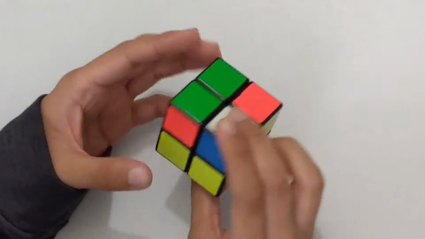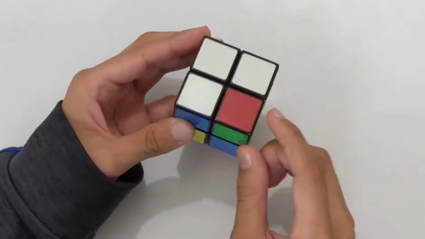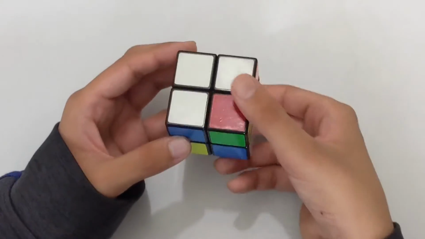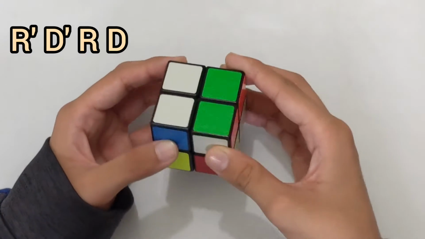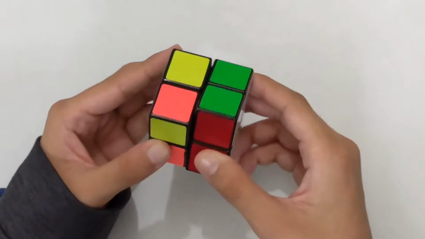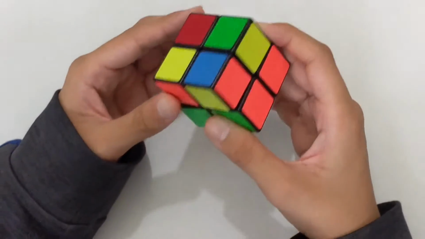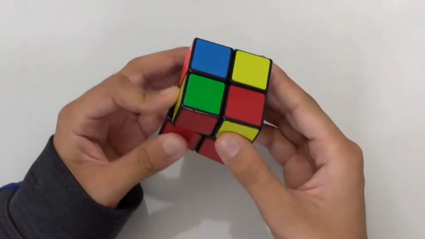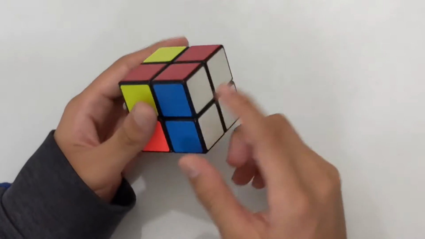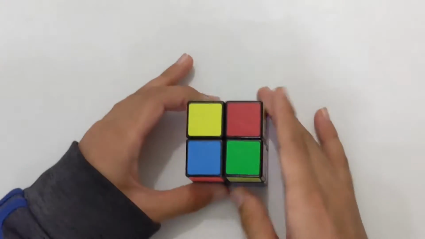Again, it's right here, so you bring it below where it needs to go, and you do the algorithm again. R prime, D prime, R, D. And as you can see, we have successfully made a layer. It'll take a bit of experimenting, but you'll become a master at making a layer. And now for the rest.